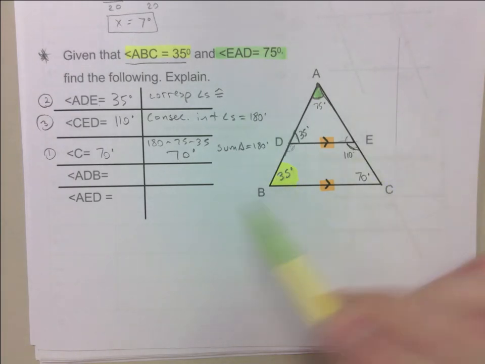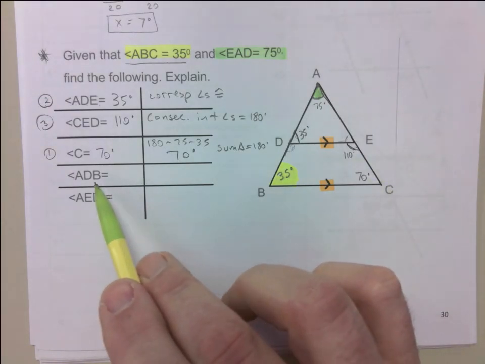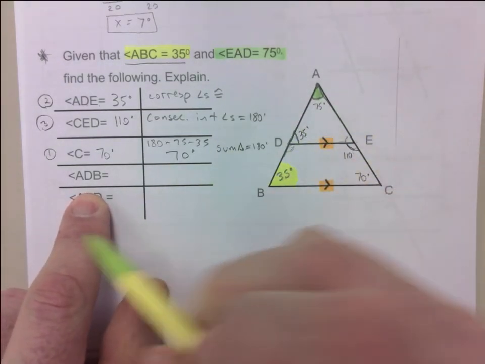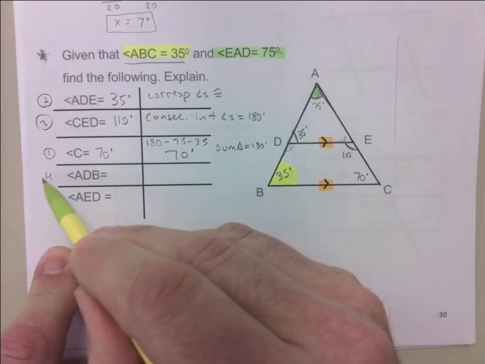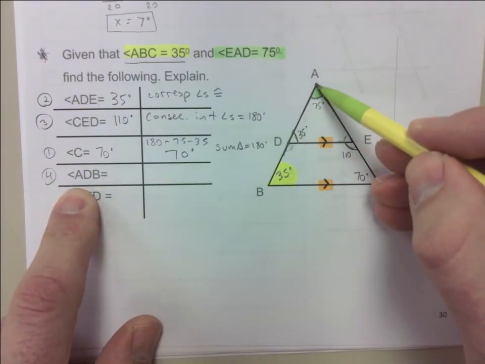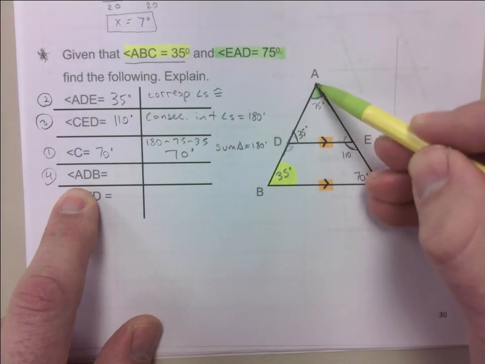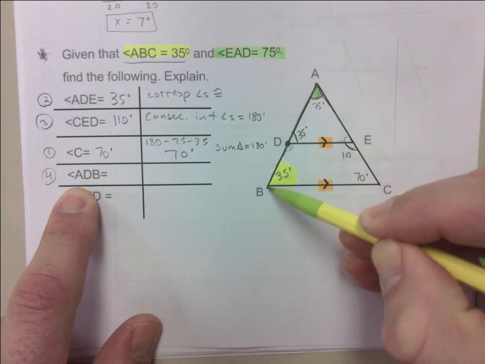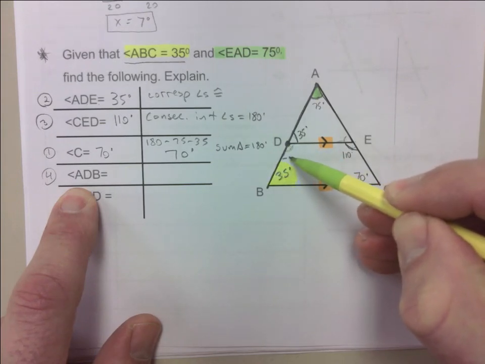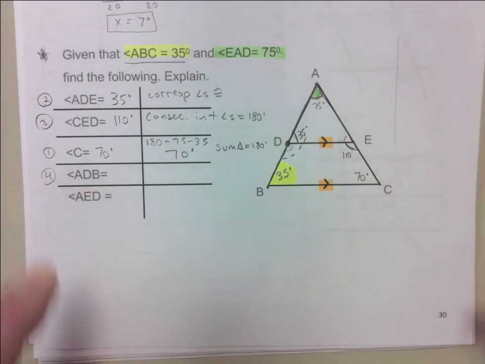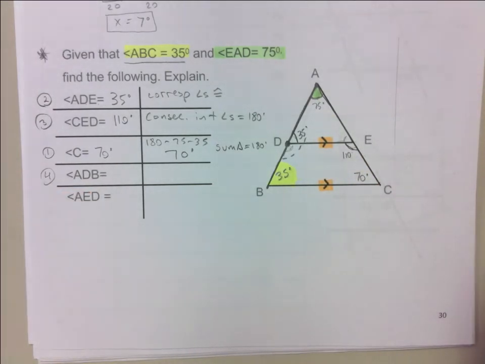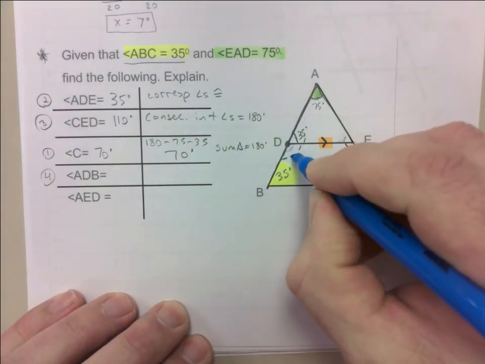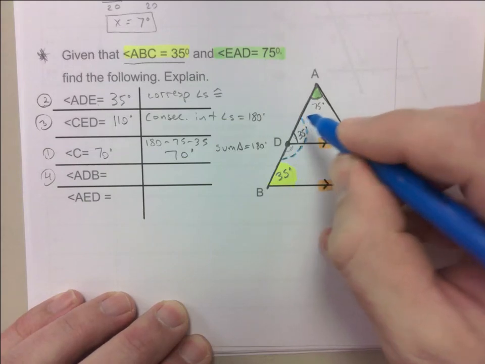Okay, let's keep going. ADB, ADB. So this one is strange. What's going on with that angle? ADB. Well, remember, you're going from A to D, right? And then from D to B. So it's this whole thing. How about this one I'm going to use a color. I have blue yet. Okay, so it's asking for that angle.